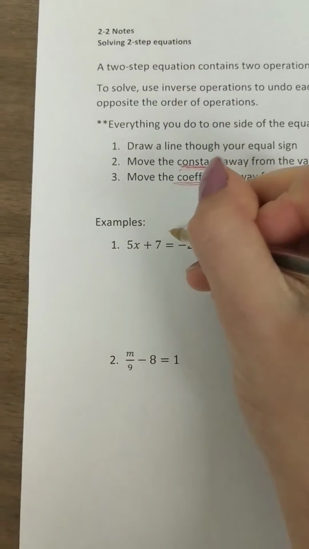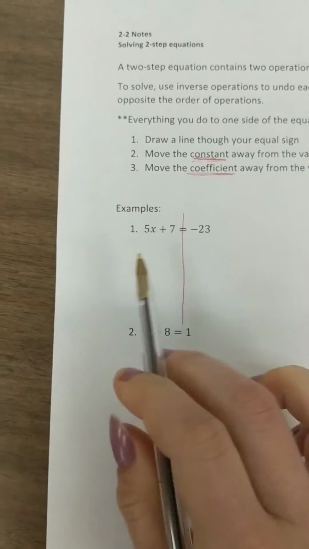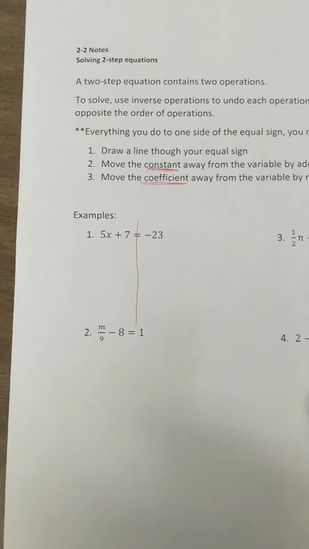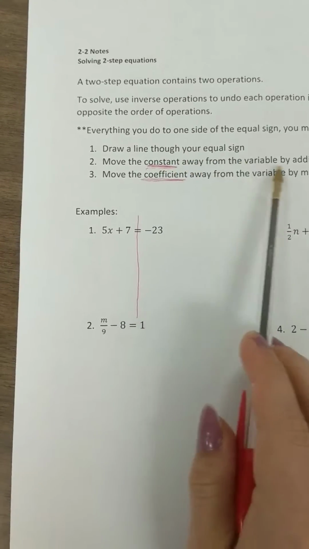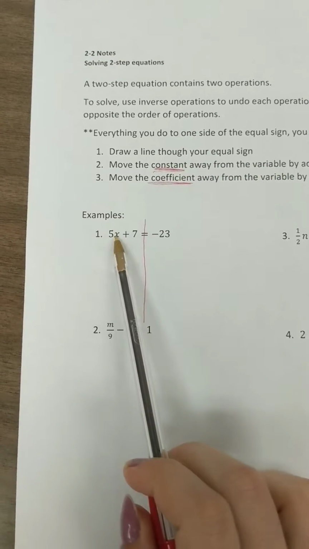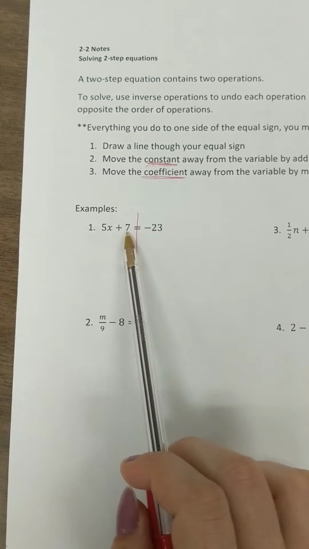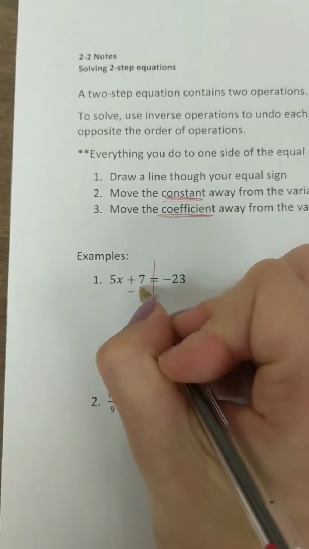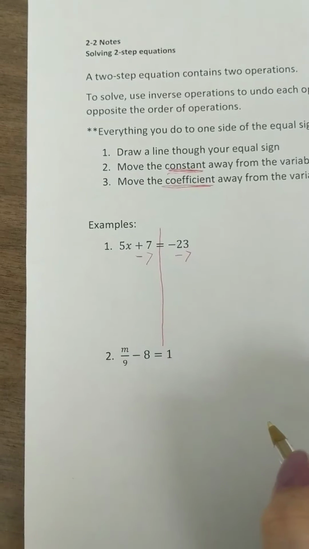Example number 1. So we're going to start with drawing our line through our equal sign. This shows us our two sides. Everything we do to one side, we have to do to the other. Okay, now we need to move our constant. We're going to look at the constant that's with the variable. So look at the side where our variable is. We have 5x here on the left. There's our constant, it's our 7. So if we have plus 7, we're going to subtract 7 from both sides.